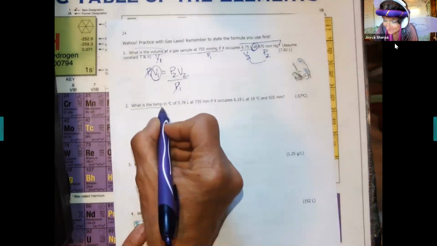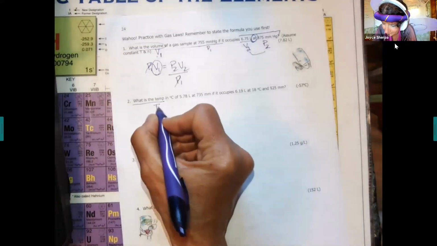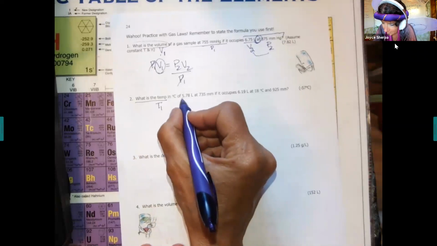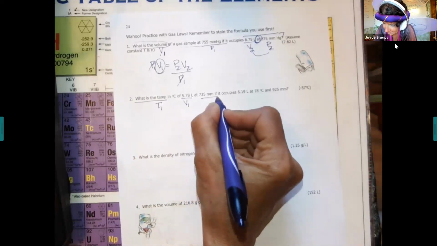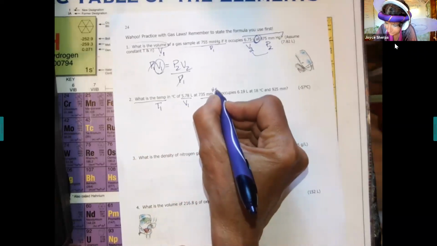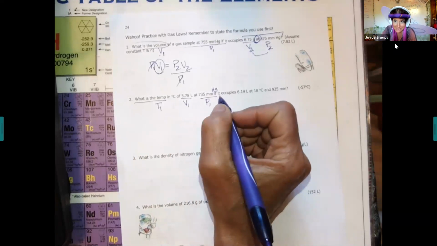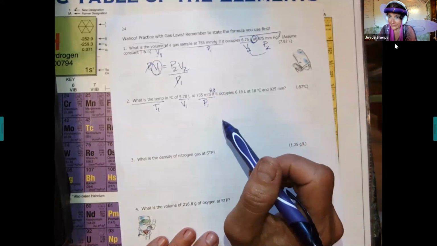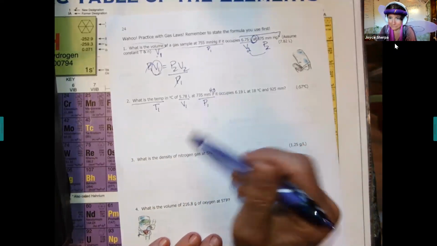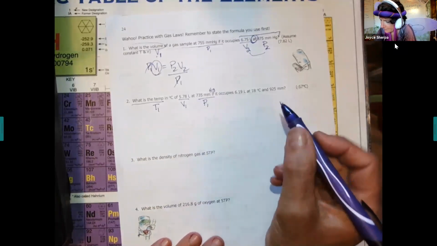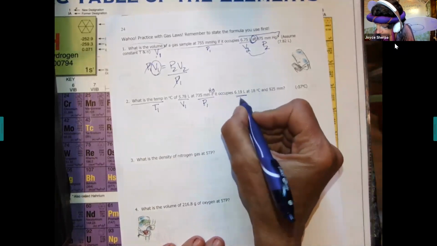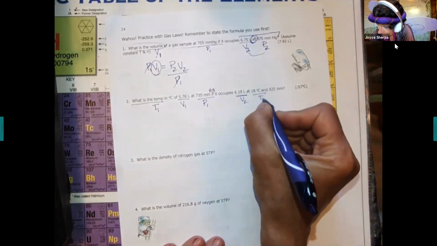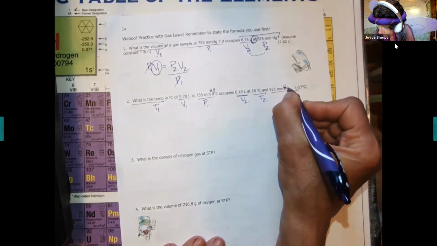On the next one, what is the temperature? So I'm going to call that T1. So V1, and that's supposed to say millimeters of mercury. So next Tuesday, our celebration day, I will be on Zoom, so if you have questions or something. And so this is my V2, T2, and that's millimeters of mercury.